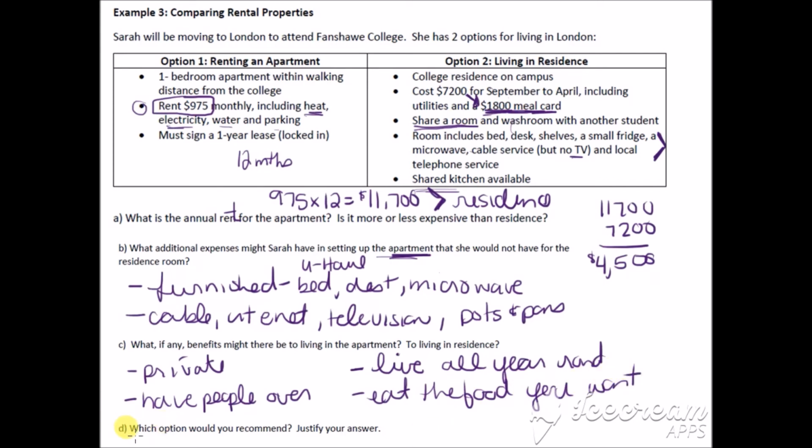Okay? And then guys, go ahead and reflect which option would you recommend and then just justify your answer. I personally would want the apartment at this stage of my life, but I think that living on residence is good, especially if you're in first year because you get to meet a lot of people. But I personally now at this age, obviously I choose an apartment. But you guys choose what one you'd like better.